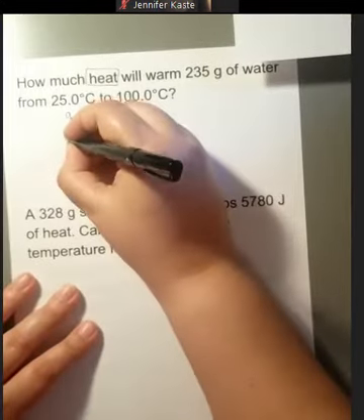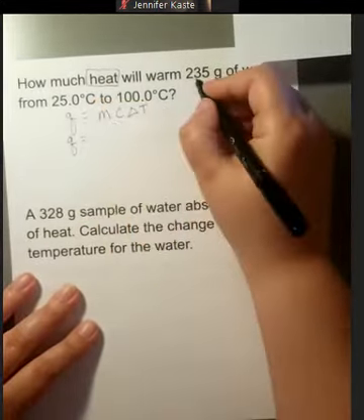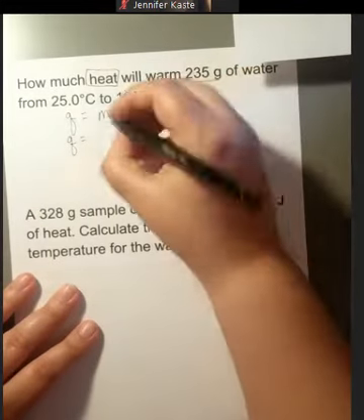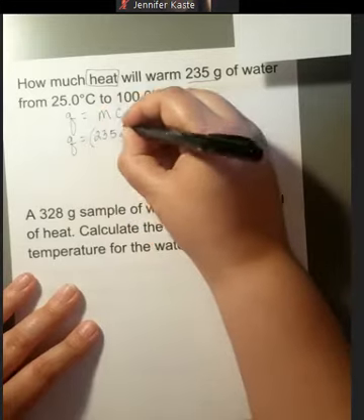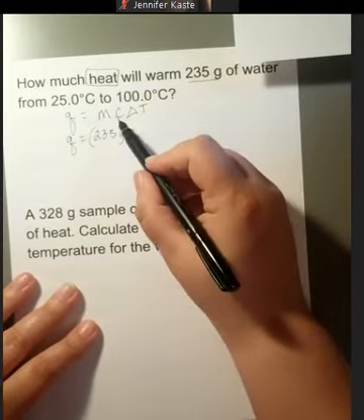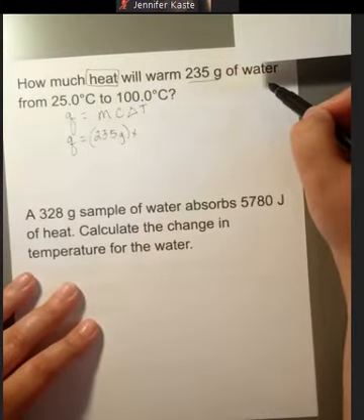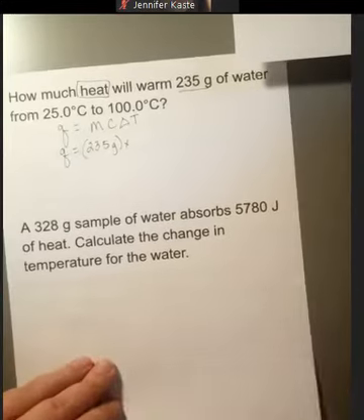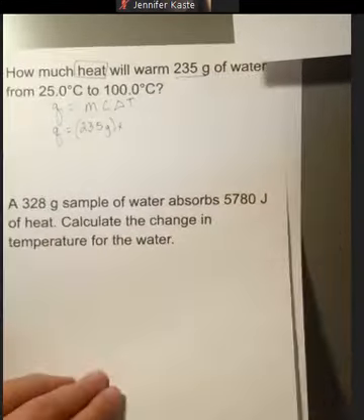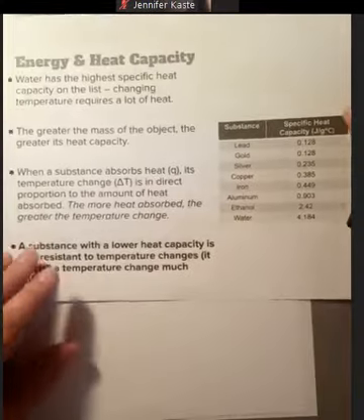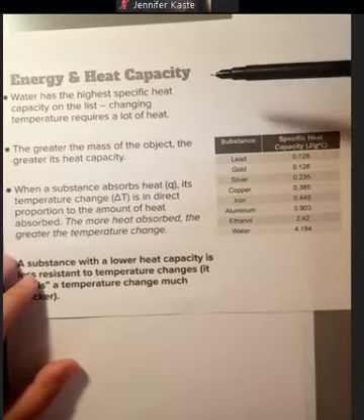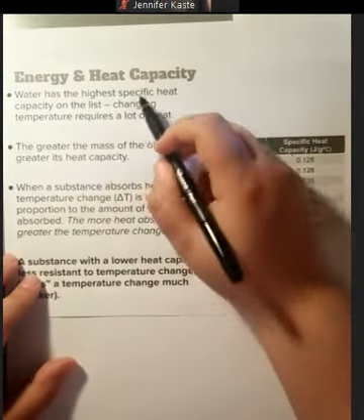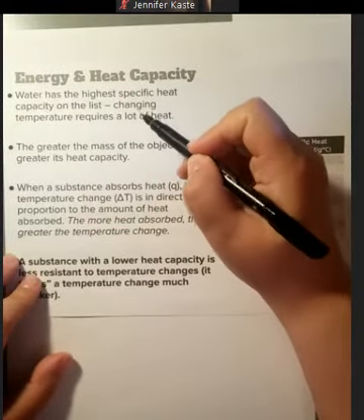So I'm going to set it up. Q equals the mass, which is 235 grams, times C. I'm looking for the C of water. Well, the C of water, this is a slide from the notes. And so this talks about heat capacity. Water has the highest specific heat capacity on the list.